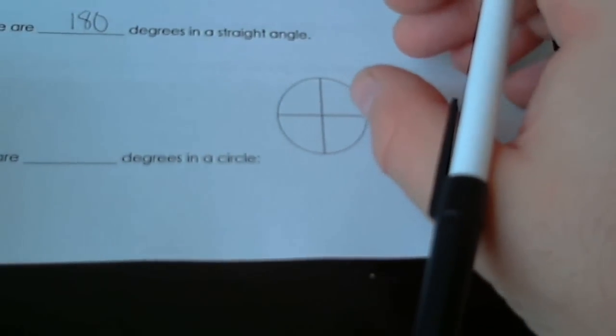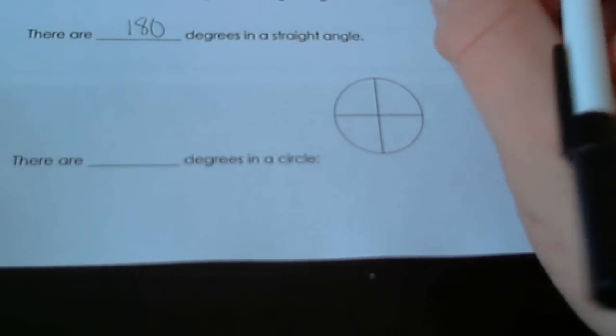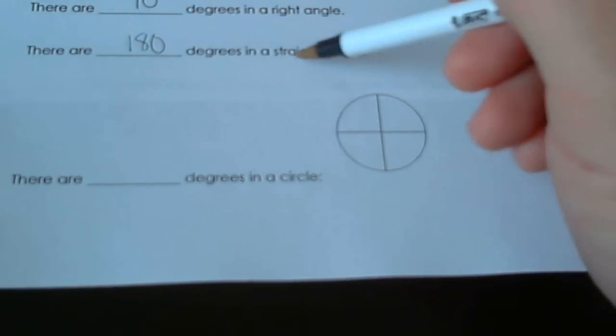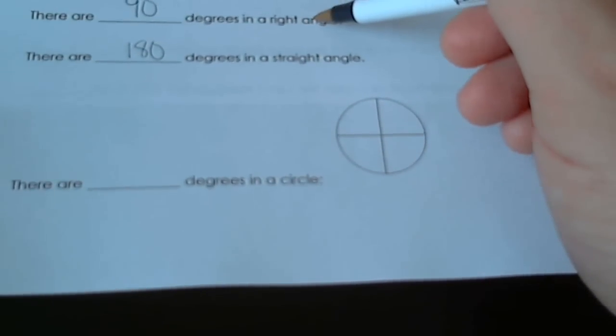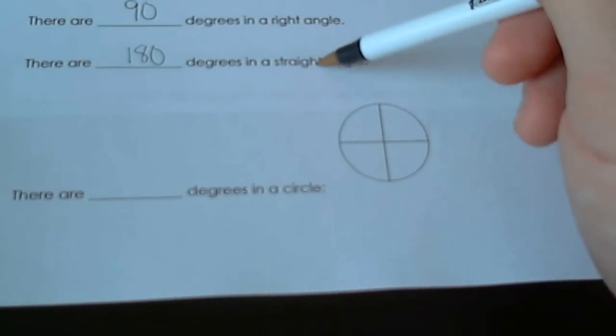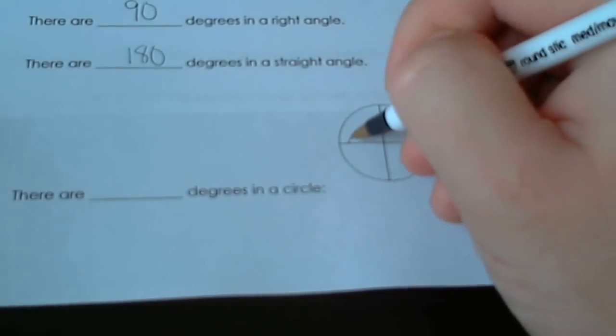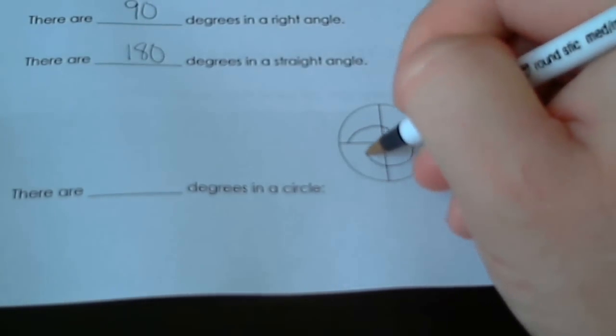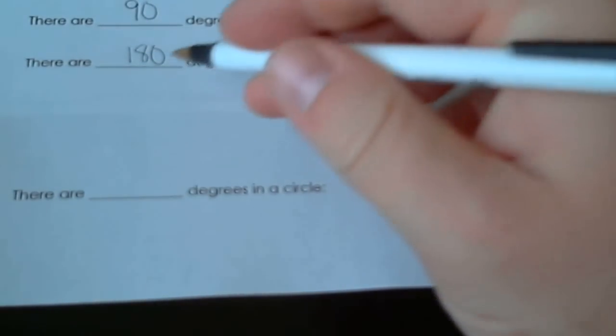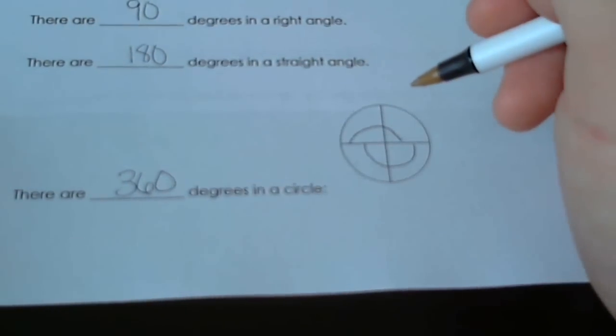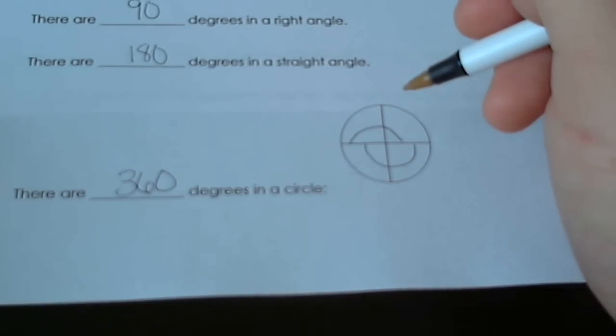The last item I threw in here that we could study is a circle. Just like a straight angle was formed from 2 right angles, a circle is actually formed from 2 straight angles. Here's the first one, and then here's the second one right here. So 2 times 180, or 180 plus 180, 360 degrees in a circle.